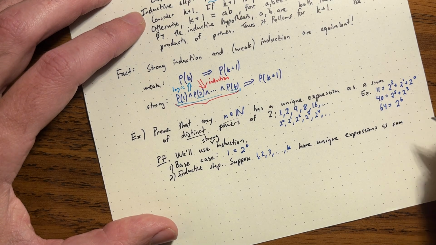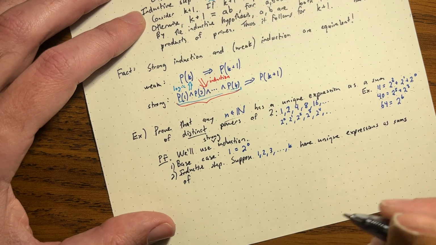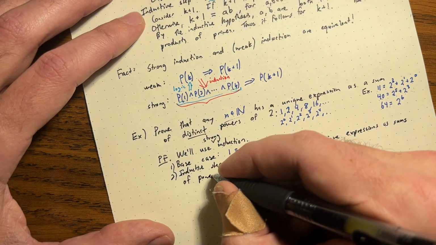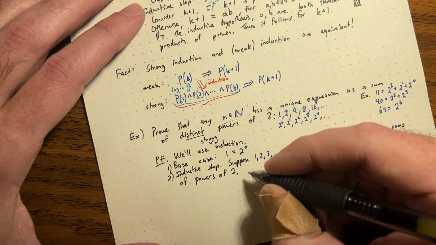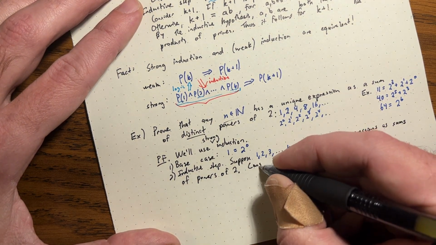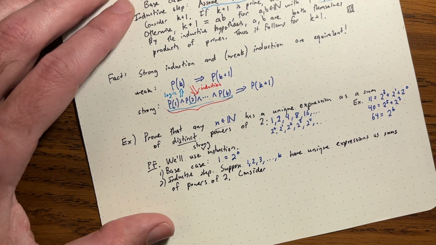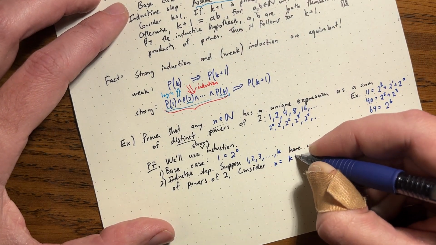I don't want to have to write this out every time. I'll show you later a way that you can avoid writing this out using set notation. Yeah, sums of powers of 2. And again, we're assuming that we want to consider k plus 1, the number k plus 1.